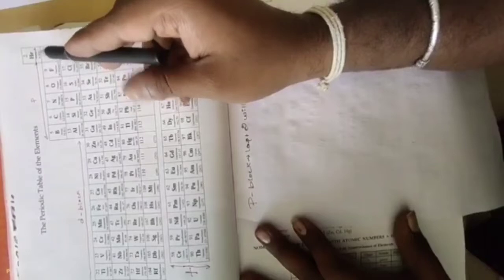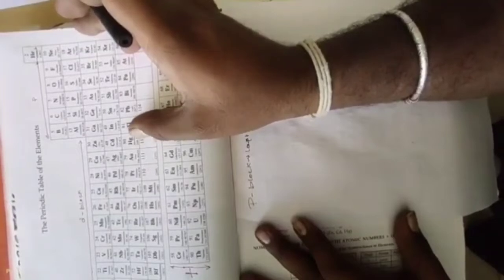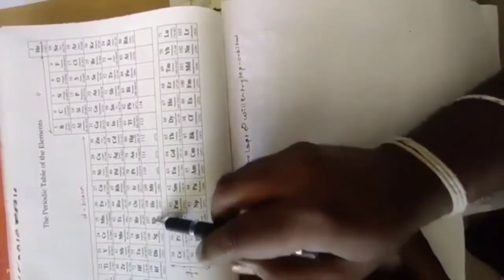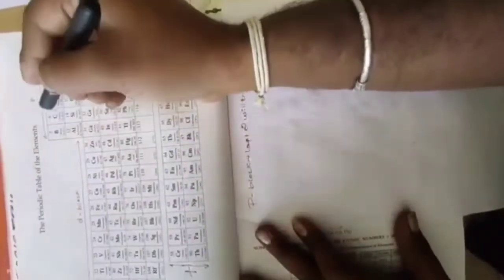Helium is also placed here. The groups 13, 14, 15, 16, 17, 18, that is, from 13 to 18, form the P block.